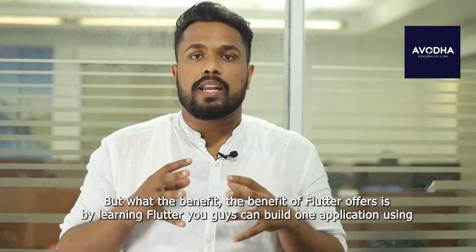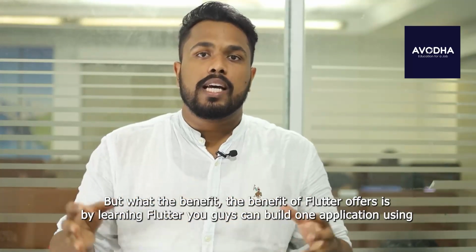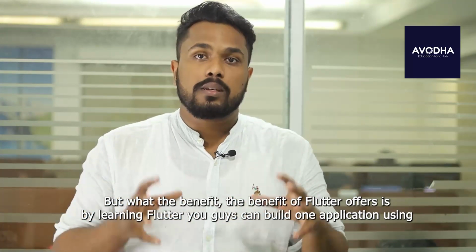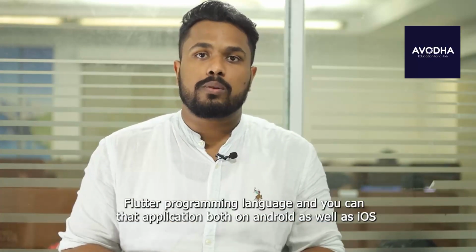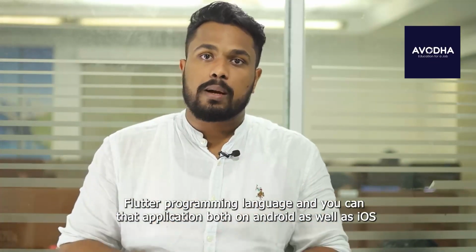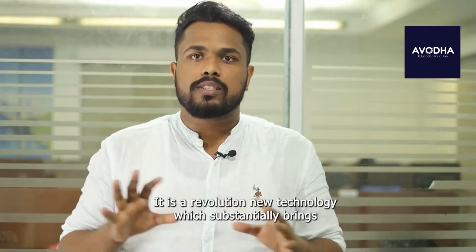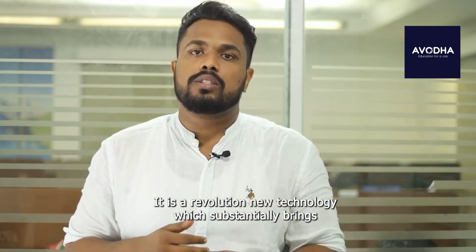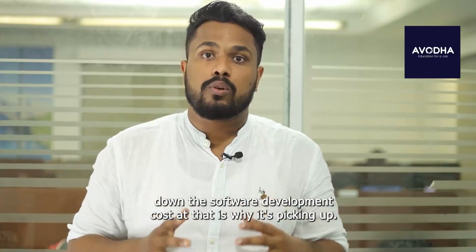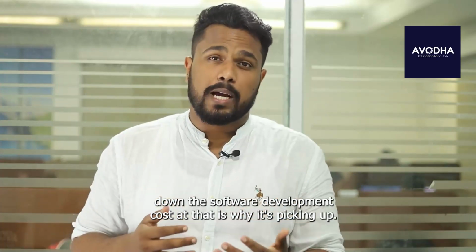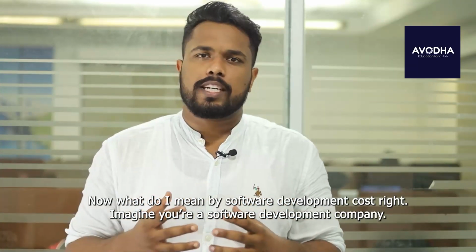But the benefit that Flutter offers is that by learning Flutter, you can build one application using the Flutter programming language, and you can run that application both on Android as well as iOS. It is a revolutionary new technology which substantially brings down the software development cost, and that is why it's picking up. Now, what do I mean by software development cost, right?